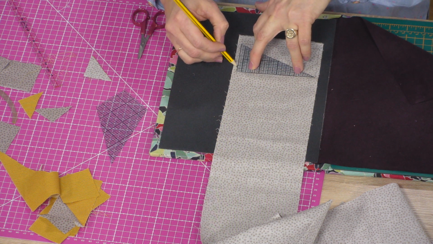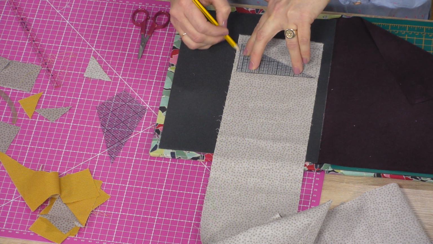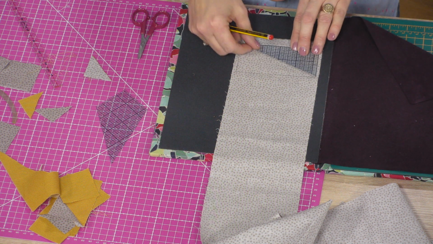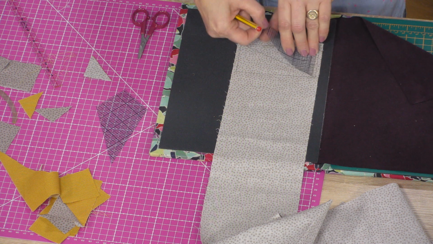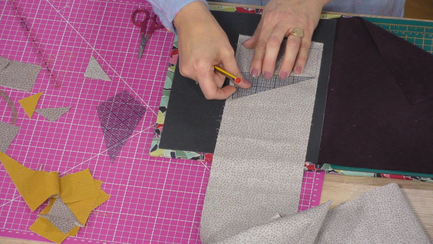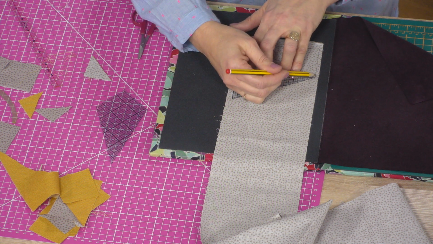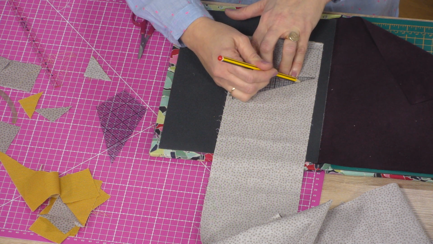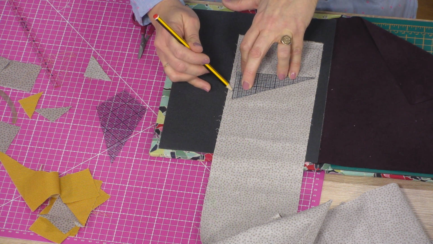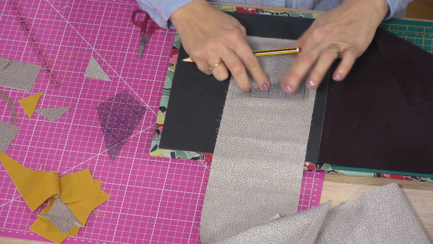And that will give you one side. And then your next one, you want to make sure, so that's going that direction. And now I want to do a pair which go in this direction. Because you want one triangle one way and one triangle the other way. There we go.